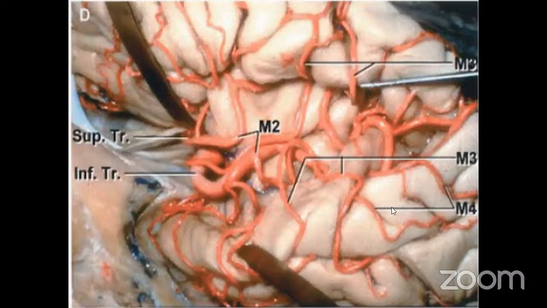Now, this diagram is basically showing the branches of the MCA. Here, this is the superior trunk. This is the inferior trunk. The superior trunk is supplying the superior surface of the cerebrum, and the inferior trunk is going towards the inferior surface. These are the branches of the MCA, which I'll be discussing further.